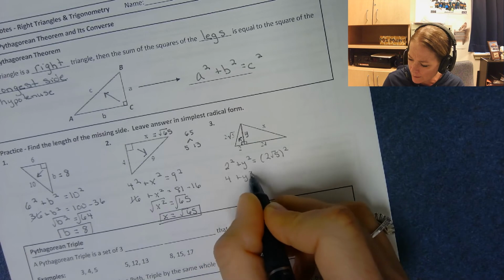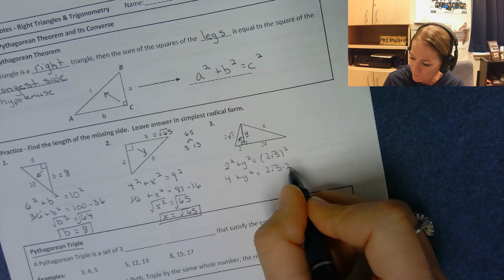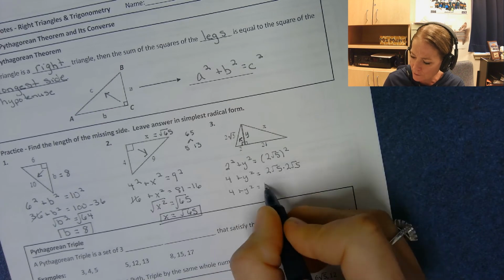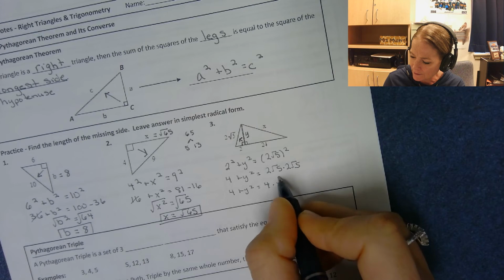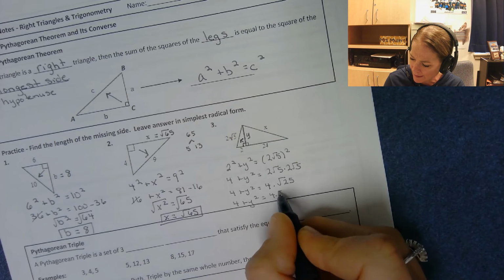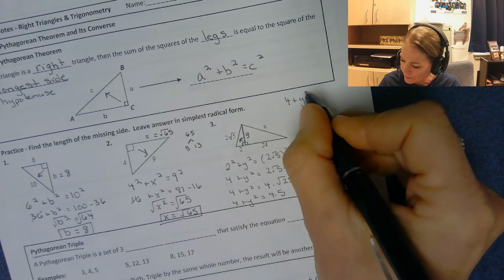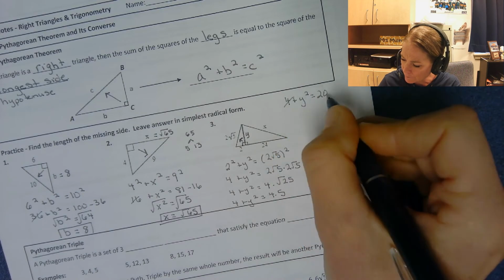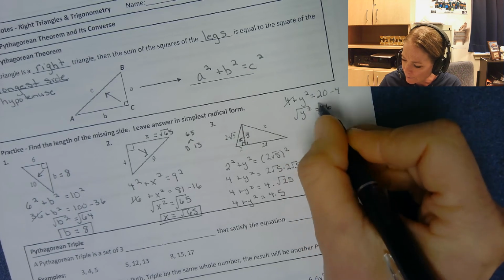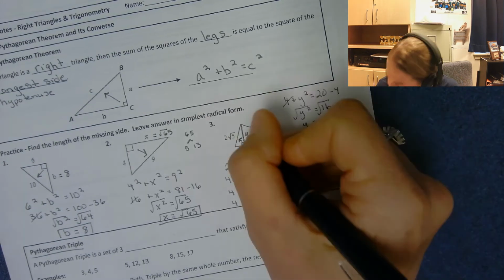So 2 squared plus y squared equals 2 root 5 quantity squared. 4 plus y squared equals, so 2 root 5 squared is 2 root 5 times 2 root 5. Outside with outside, 2 times 2. Inside with inside, that's root 25. 4 plus y squared equals 4 times 5, which is 20. All right, so moving up here, because I've got a lot more problem to go, I'm going to minus the 4. y squared is 16. Square root, and y is equal to 4. All right, so let's get y is equal to 4 right here.